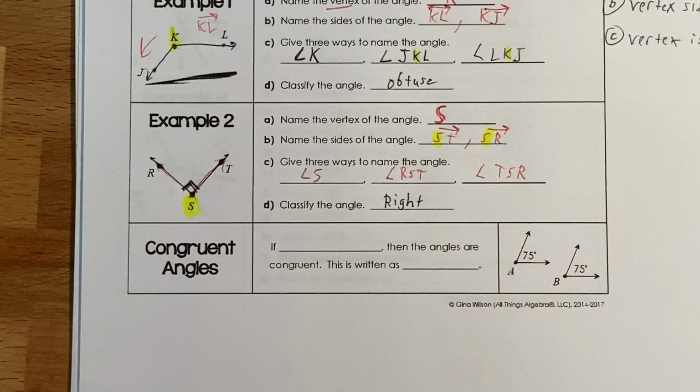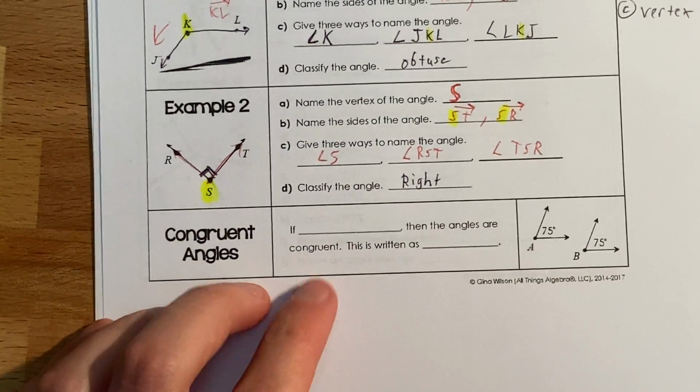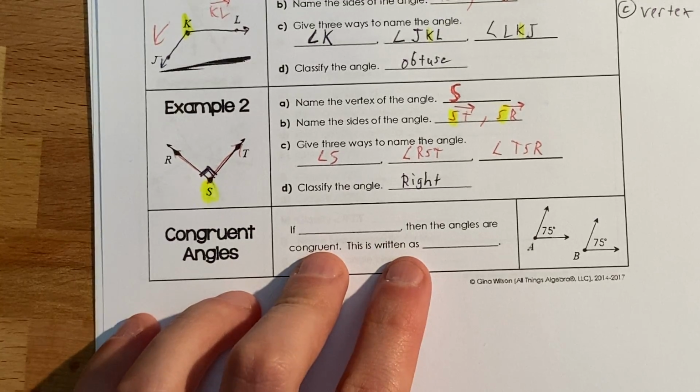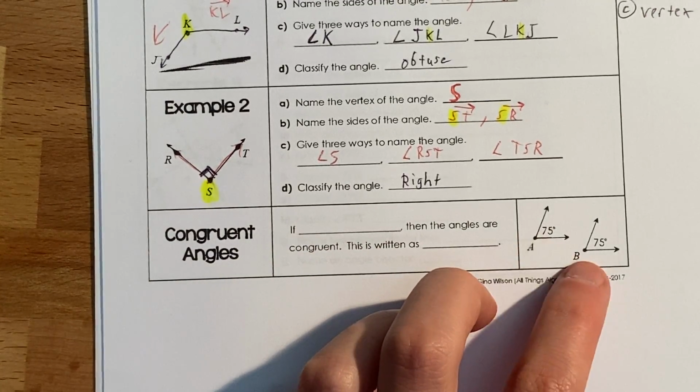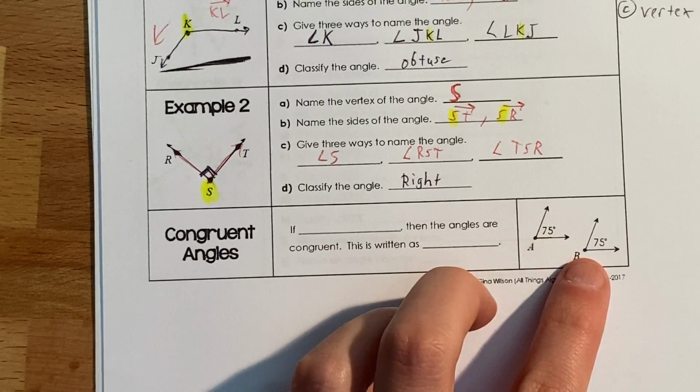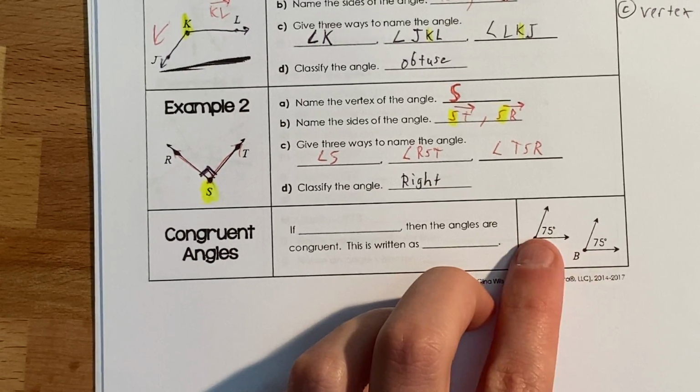Hello everyone. When we last left off, we were finishing up that example and starting to do congruent angles. So here we go. What are congruent angles? Congruent angles, just to get the gist of it, is when you have two different angles, but their measures are the same.